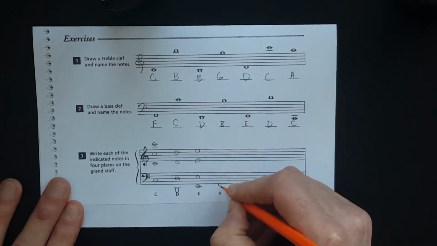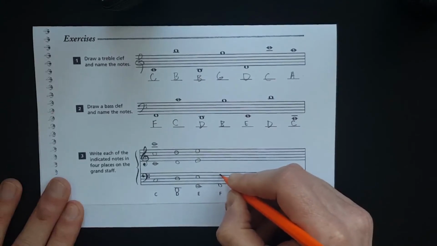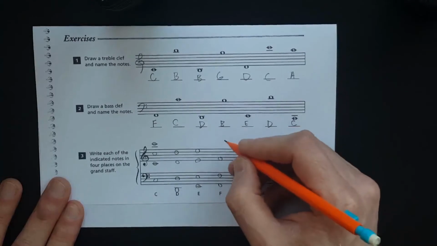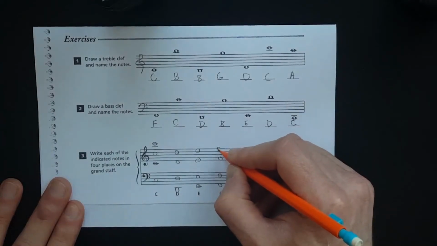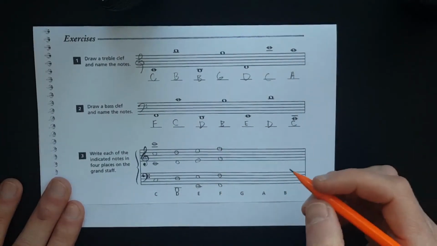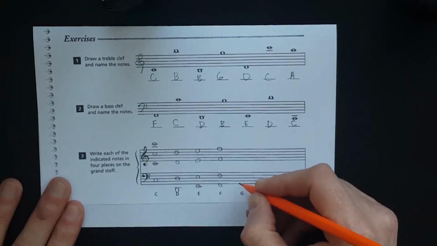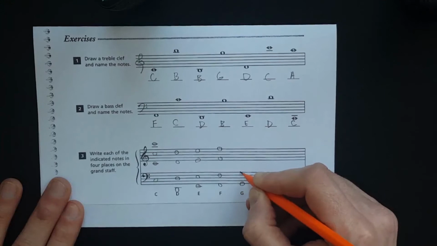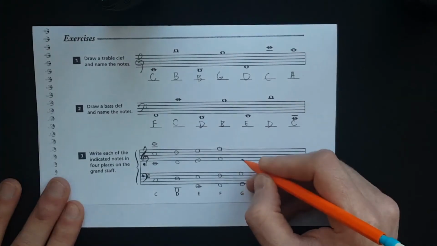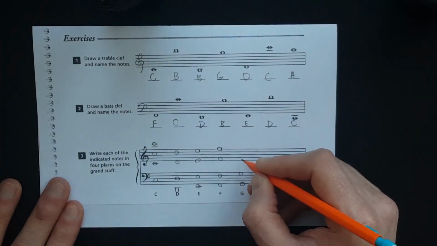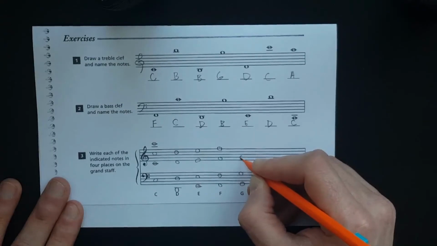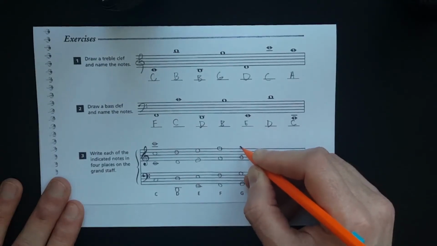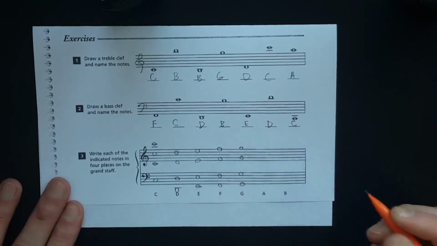All right, here we go. F. No ledger lines needed here. Miraculous. And neither with G. All right, so we've got one right here. Boom. We've got a G on the top space. All cows eat grass. Here, we've got a G right there. Remember, every good boy does fine. So that's the second line. And then a G above the staff.